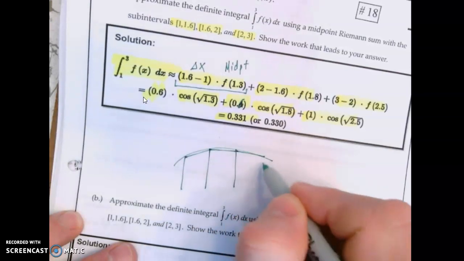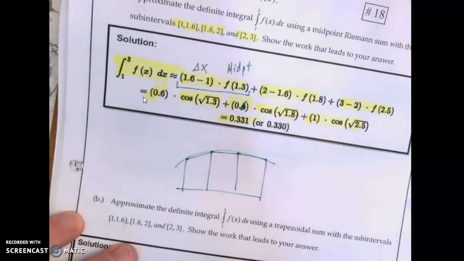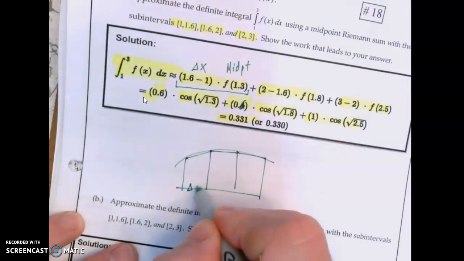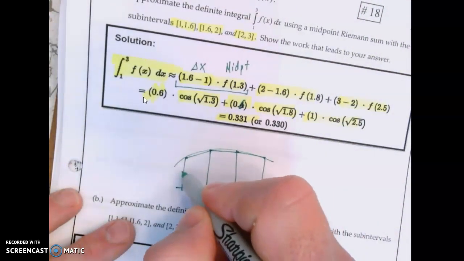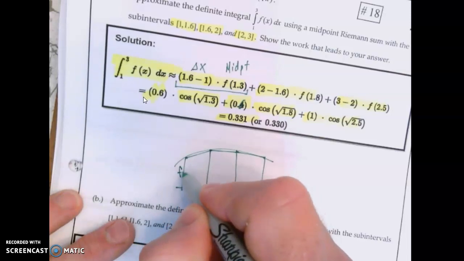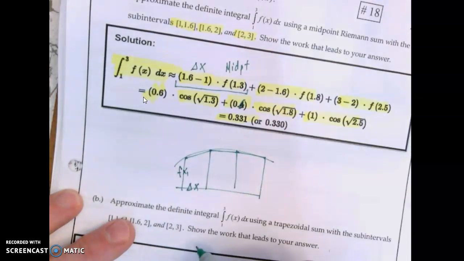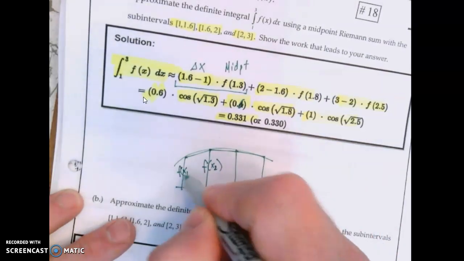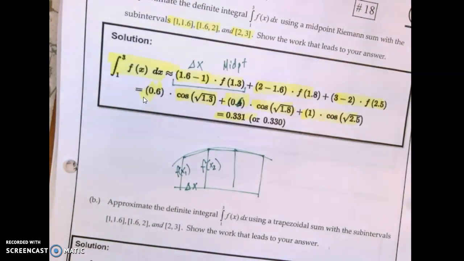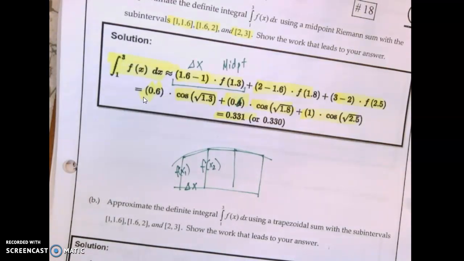and we're estimating using 3 trapezoids, we are still looking for our delta x. We have our first function evaluated here, I'm going to say f of x sub 1, and then our second function evaluated here, that's f of x sub 2, so on and so forth. So really, it's important to understand what's going on with the trapezoidal estimation and not really memorize the rule.